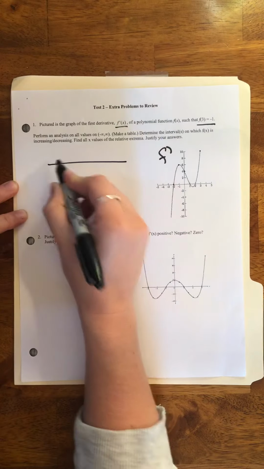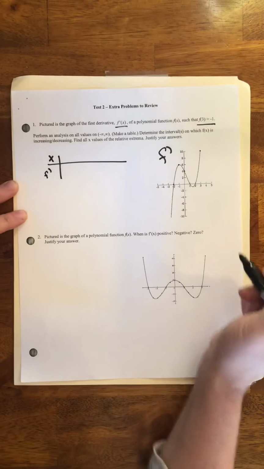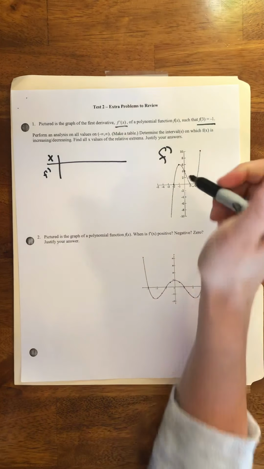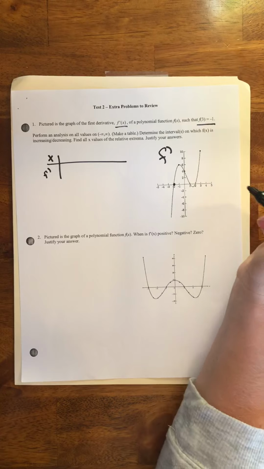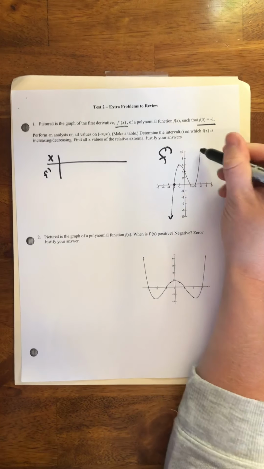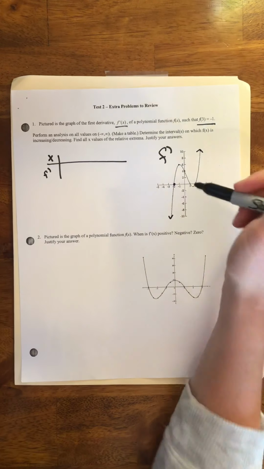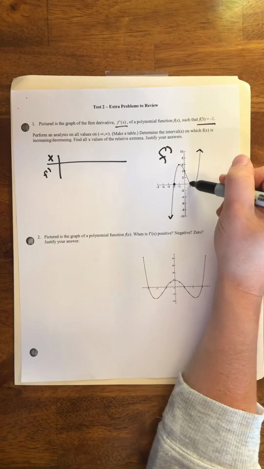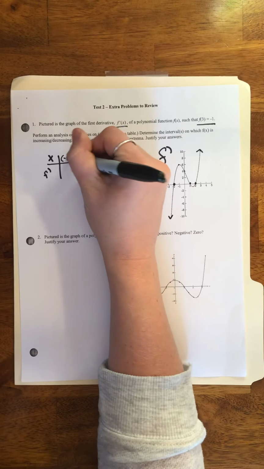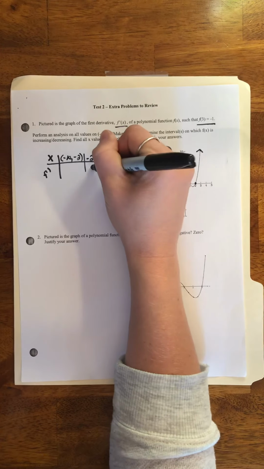So what I'm gonna do here is I'm gonna say x, and this is f prime. And what I do every time I make a table is I figure out where the first derivative is equal to 0. And I can see that happens at -2. And this does say a polynomial function, so I know that this is gonna go on forever and ever. So if this is a polynomial and I can see that I have a 0 at -2, at 1, and at 2. So I'm gonna go from -infinity to -2. And at -2, I know f prime is 0.